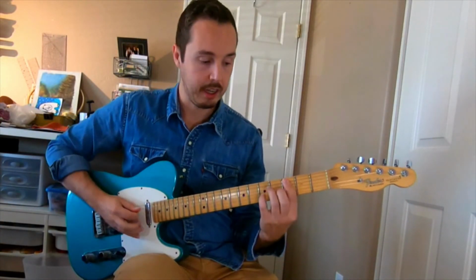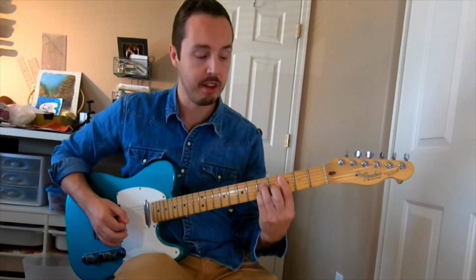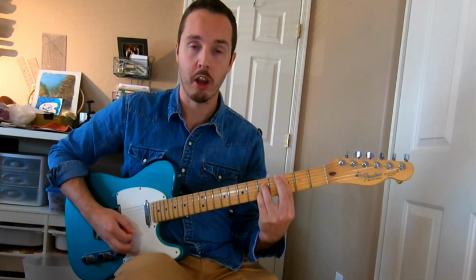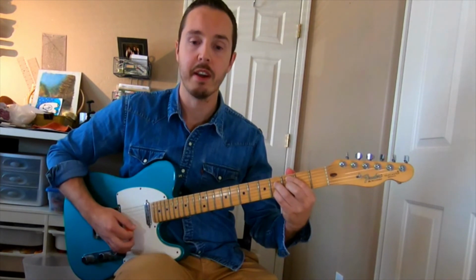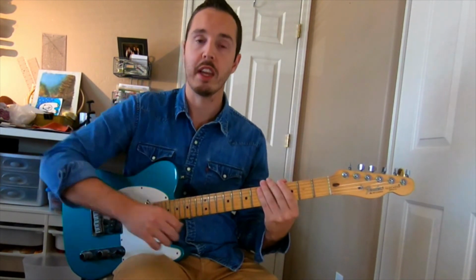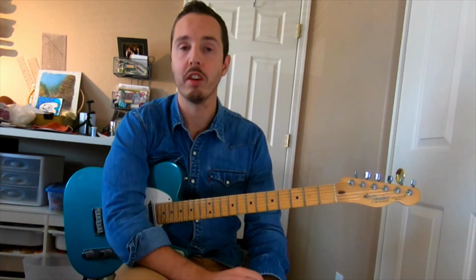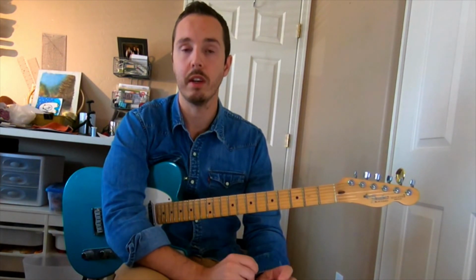And that's how you can take this really simple principle, again, 4 shapes, major 7, dominant 7, minor 7, minor 7 flat 5, and you can turn that into tunes and use it for songs and charts that you're reading.